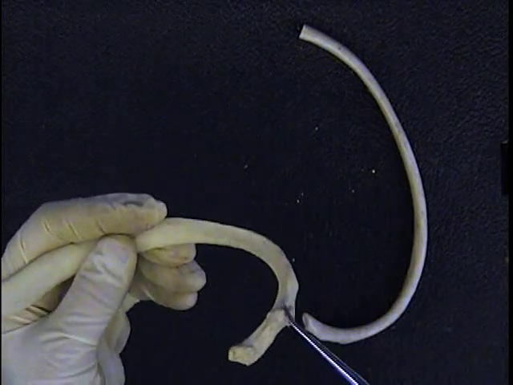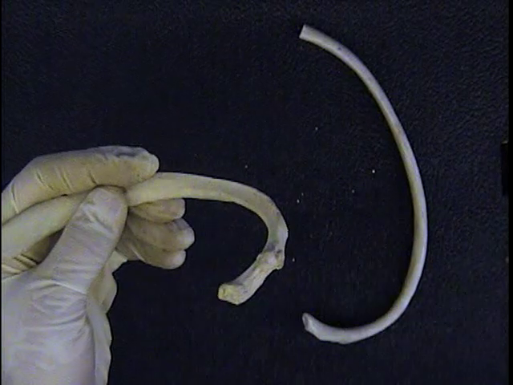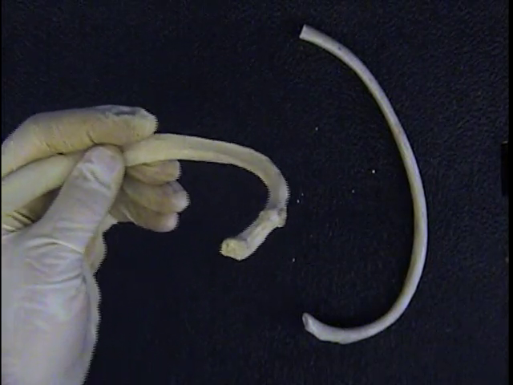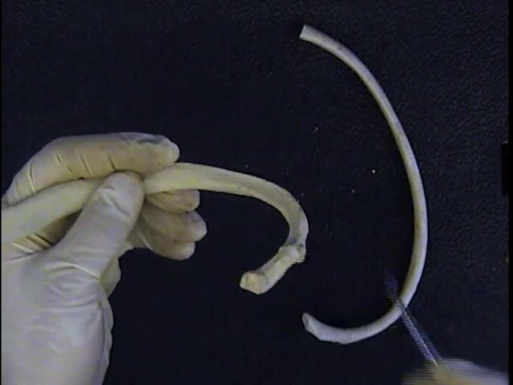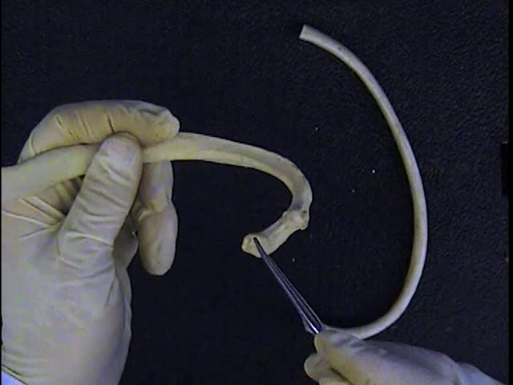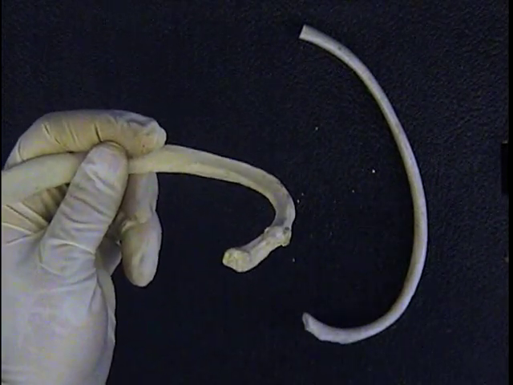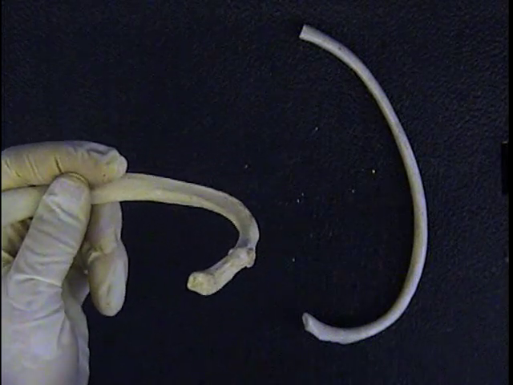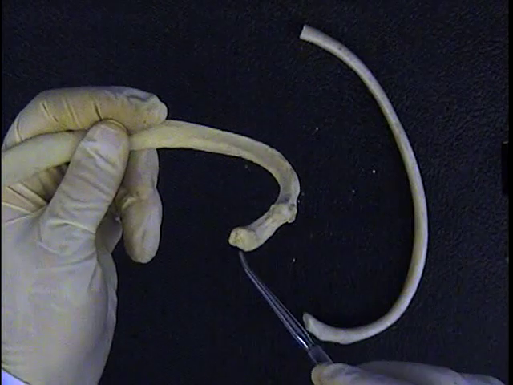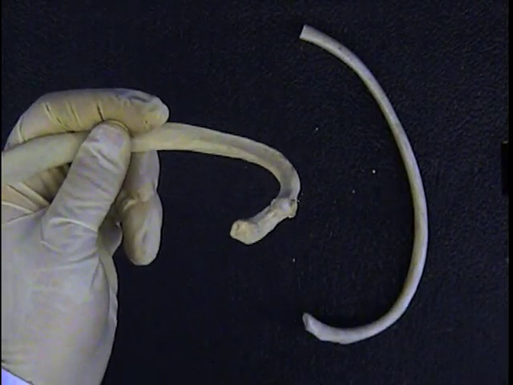We have the tubercle, which is responsible for articulating with the articulating facet on the transverse process of the thoracic vertebrae, and that joint is called the costotransverse joint. The joints that the head of the rib makes with the vertebrae are the costovertebral joints. Both the costovertebral joints and the costotransverse joints are synovial.